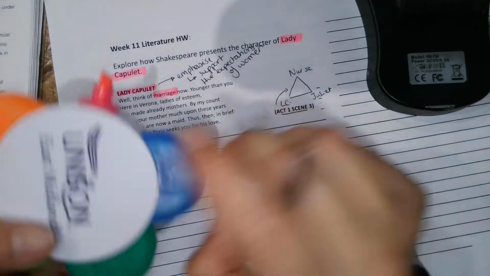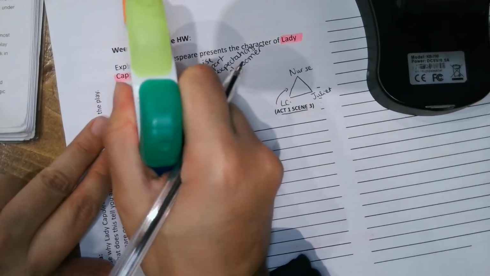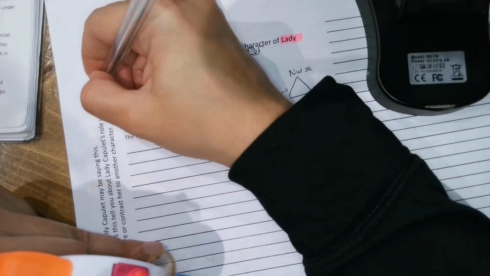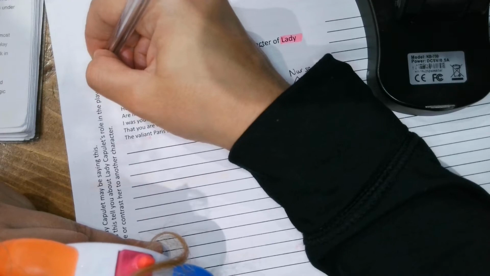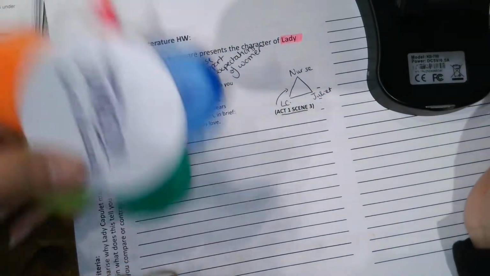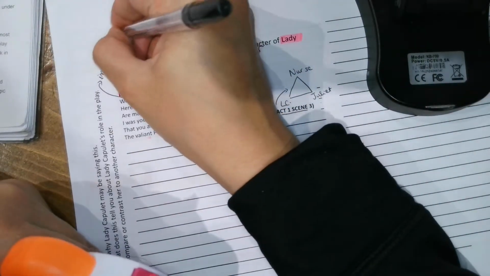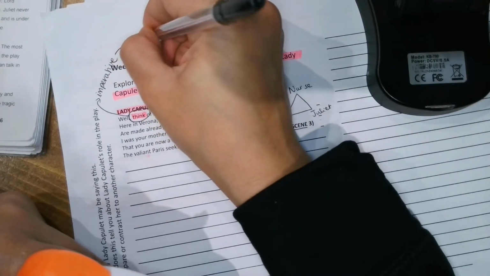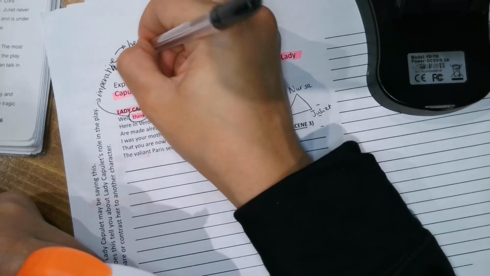Okay, think of marriage. And in particular, I like the way that she uses this imperative. Think of marriage. She's telling her. She's not using any modal verbs. She could be thinking of marriage. She says, think of marriage. And that shows actually her power, her position as a mother.